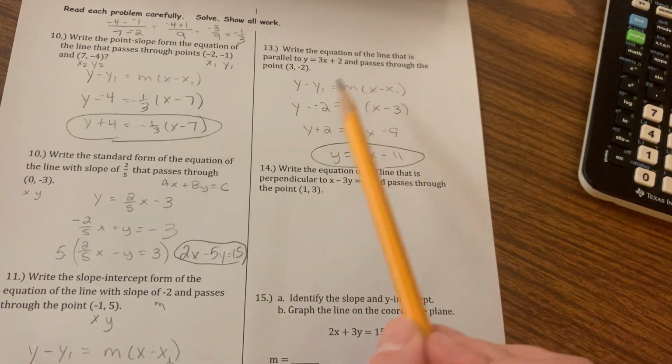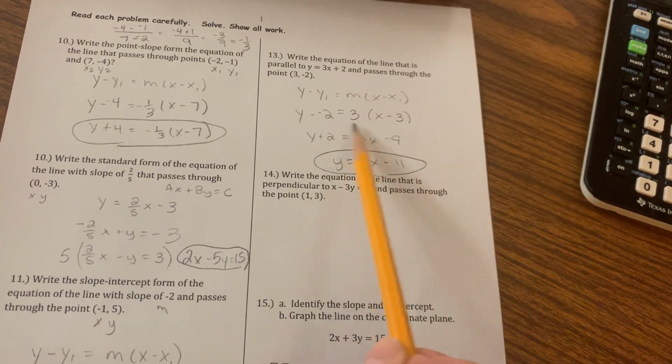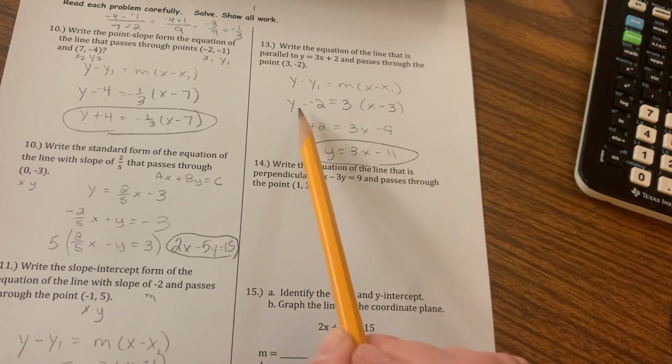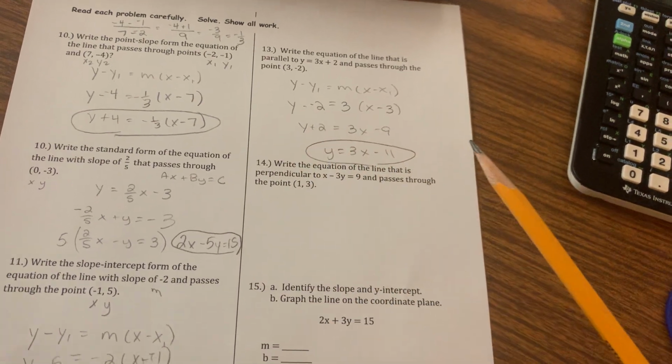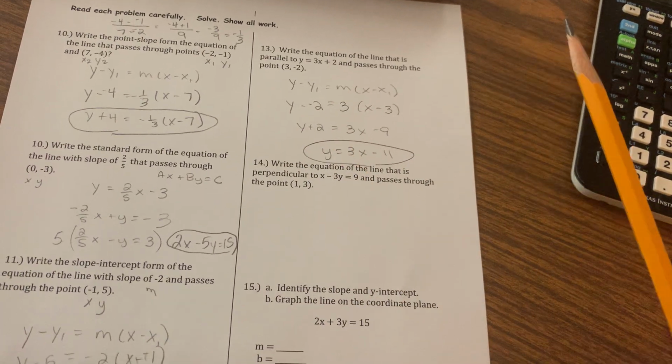Did they say it had to be in slope-intercept form? No. If I left it like this, would that have been okay? If I made that positive? Yeah, as long as it's a linear equation. They just said write an equation.